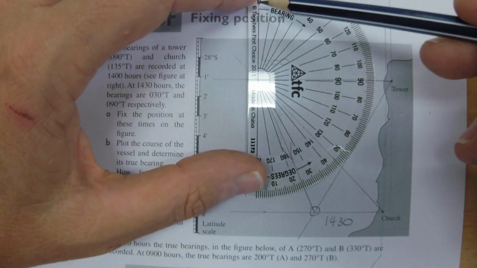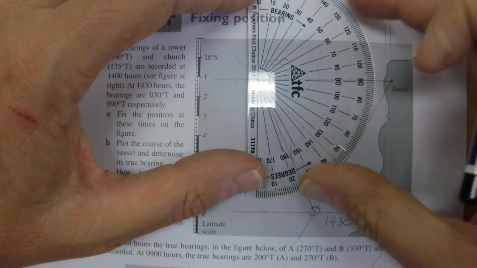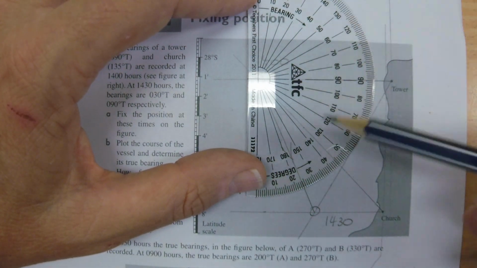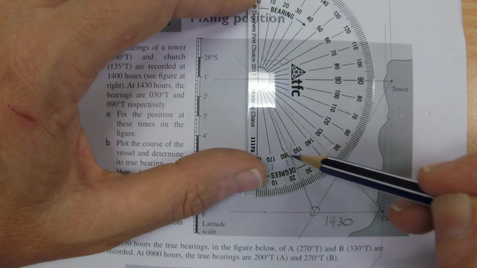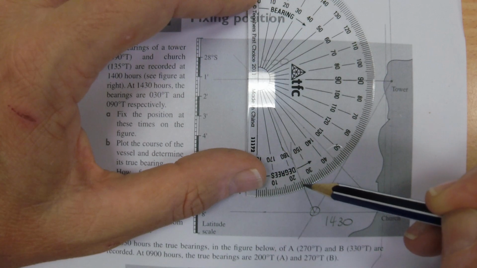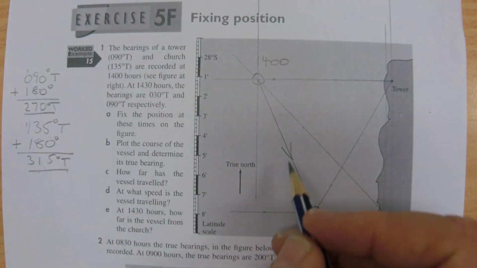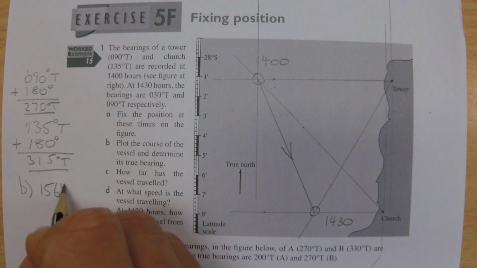So remember, using 0 as north, we're at 90. That's not quite straight. That's better. 90. Now here's the one that I'm looking at. This is more than 150. Looks about 156 according to my diagram. So I'll say that for part B, we are heading at 156 degrees true.